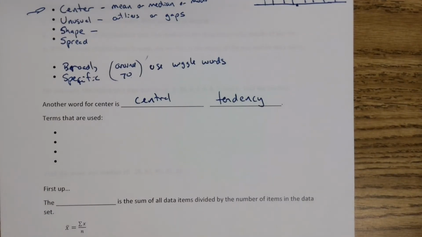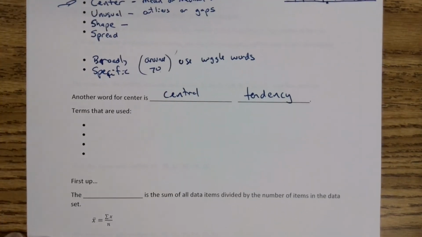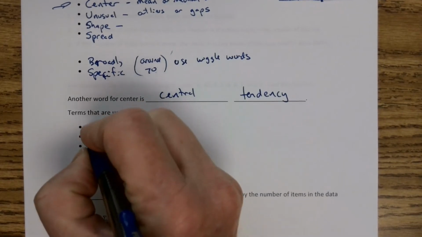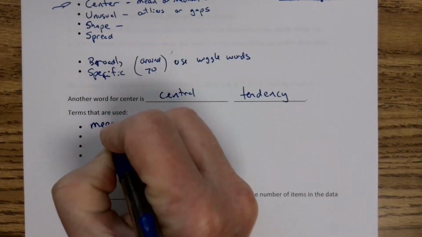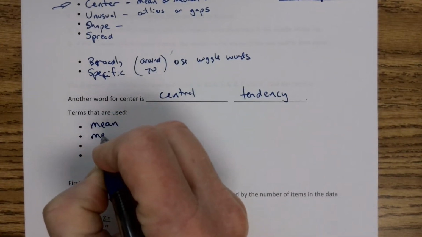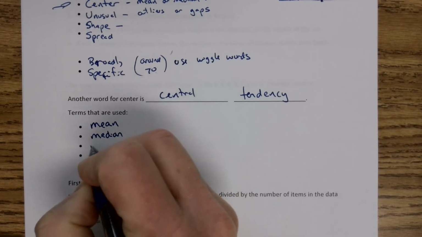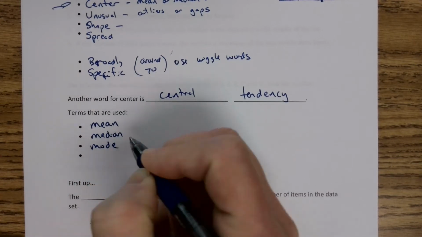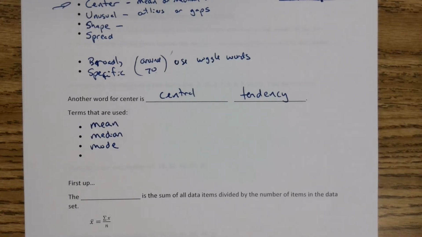So what we are going to use are these words: mean, median, mode, all the M words, and I don't know why I have 4 blanks.